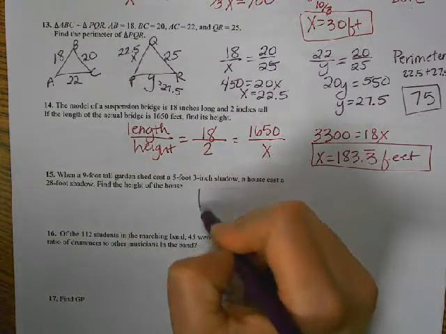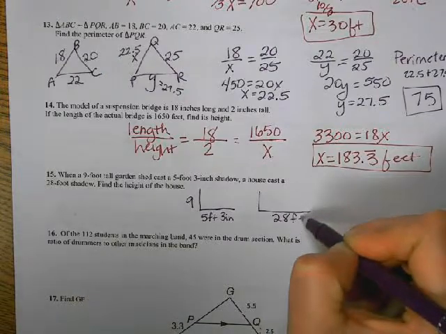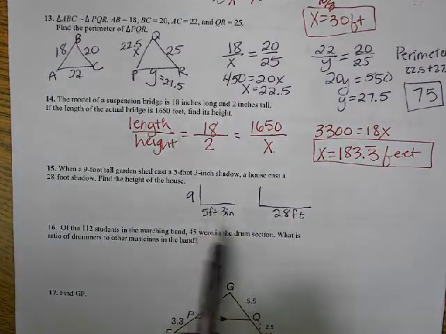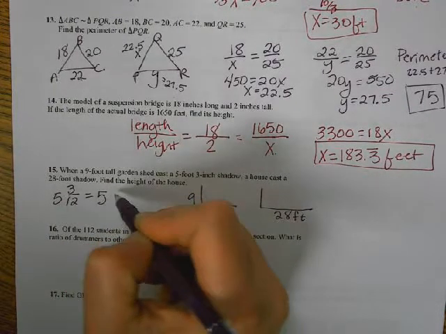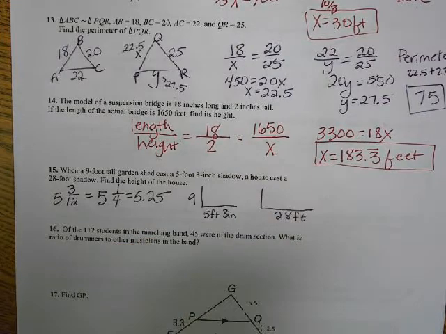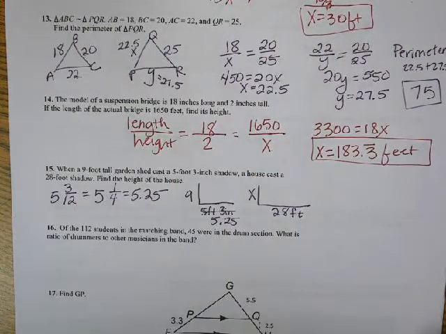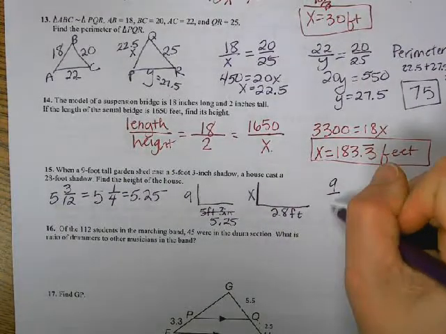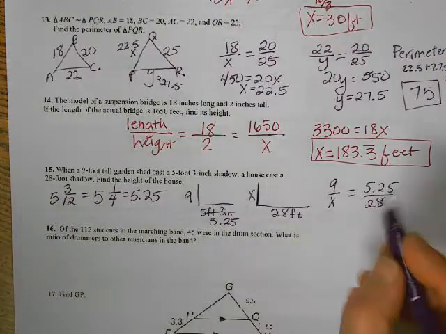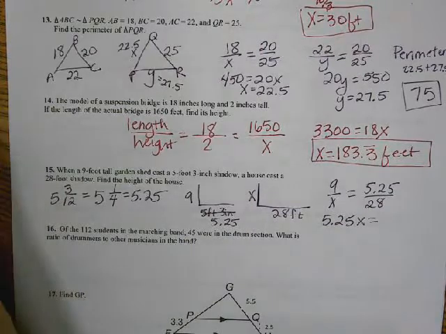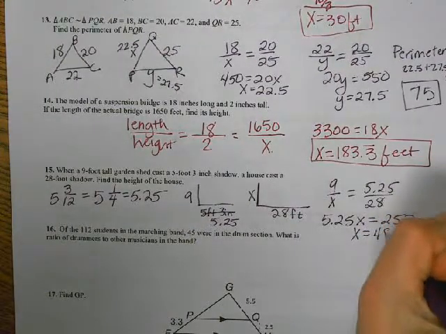Okay. 15, a 9-foot garden shed casts a 5-foot 3-inch shadow, and a house casts a 28-foot shadow. So this right here we need to make into feet. So 5 feet 3 inches. It's 5 and 3 out of 12, remember, which is 5 and 1/4. I can make that one a decimal. I don't have to make that one into a fraction, so that might be easier to deal with. And we're going to solve this for this x right here. So 9 over x equals 5.25 over 28. 5.25x equals 252. Then we divide. X equals 48 feet.